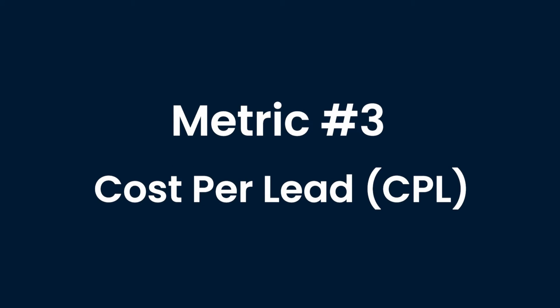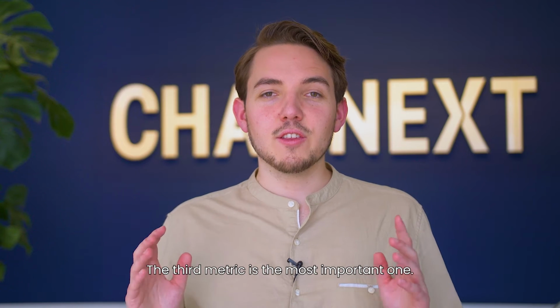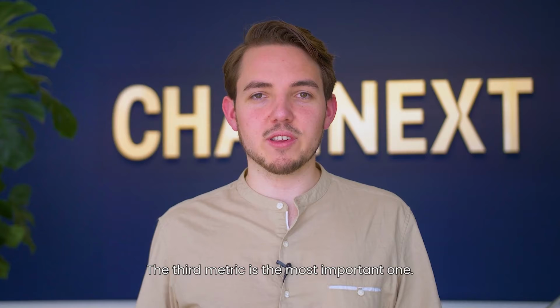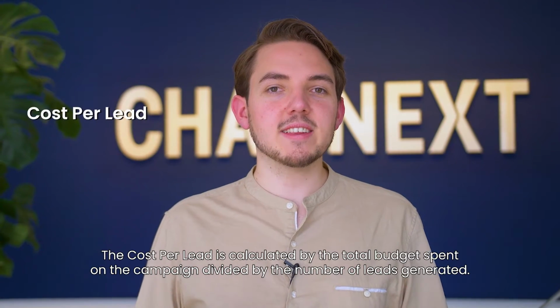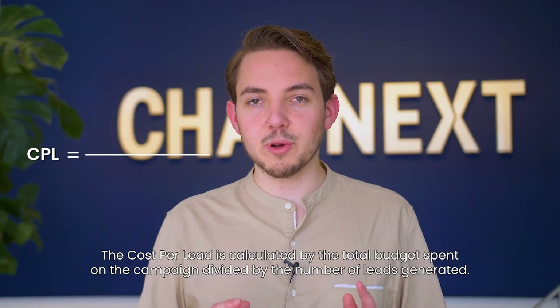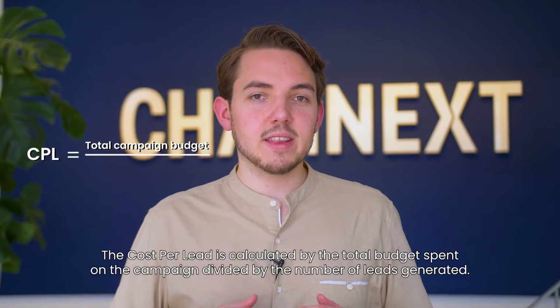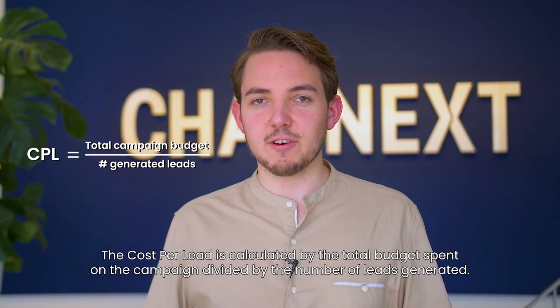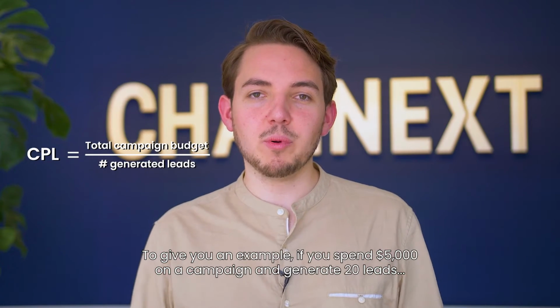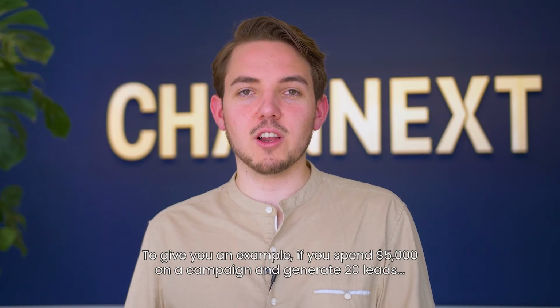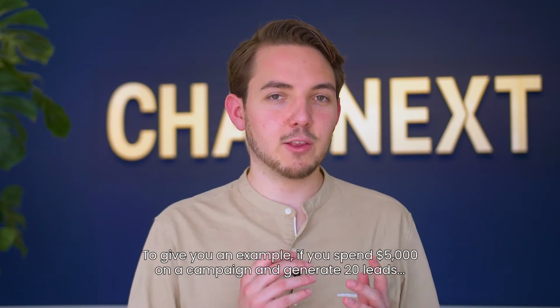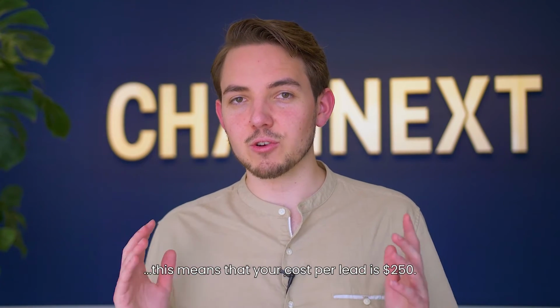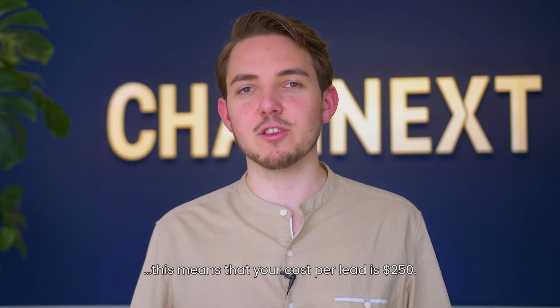Metric 3 is the cost per lead. The third metric is the most important one. The cost per lead is calculated by the total budget spent on the campaign divided by the number of leads generated. To give you an example, if you spend $5,000 on a campaign and generate 20 leads, this means that your cost per lead is $250.